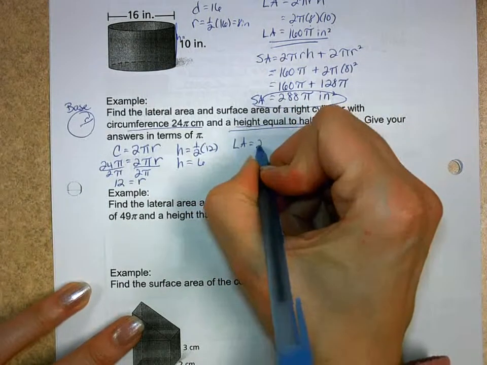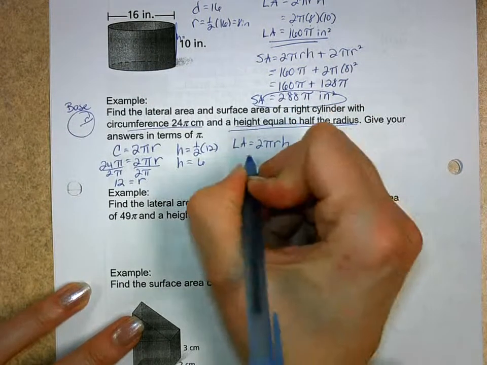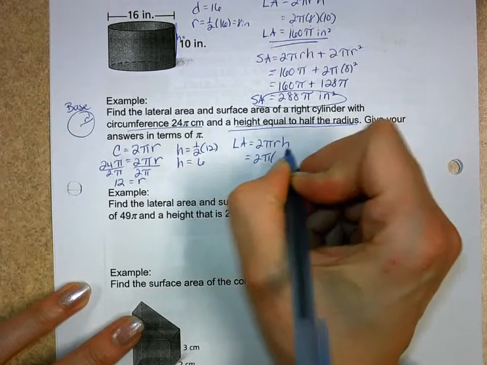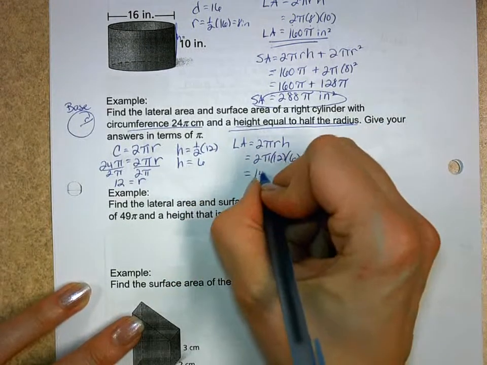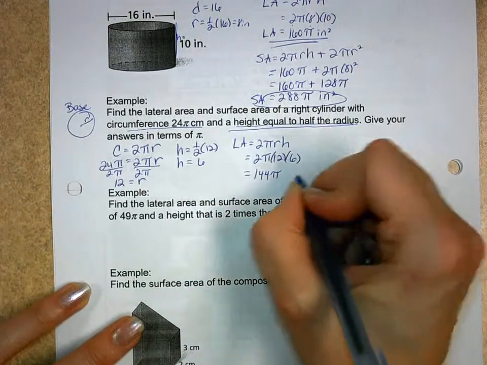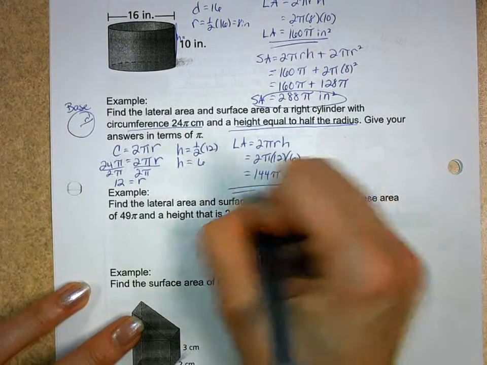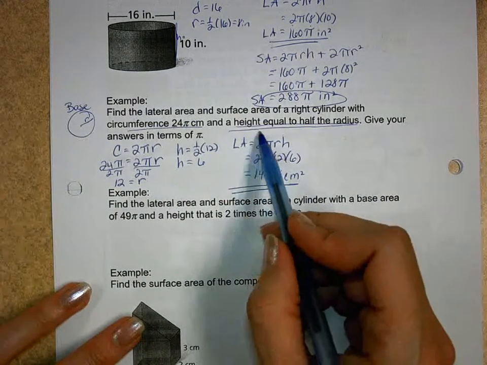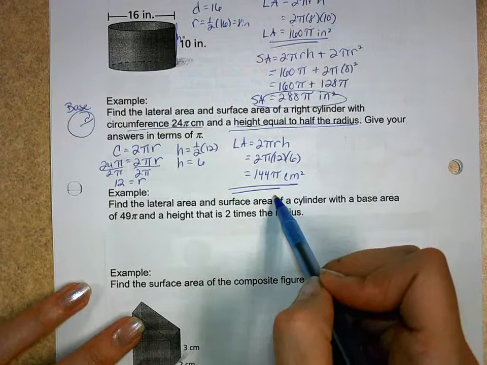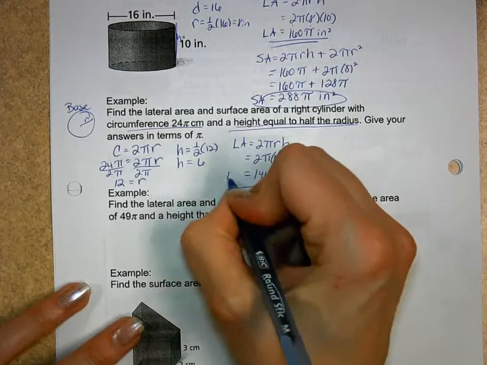Lateral area is 2 pi r times the height. So that's 2 pi times the radius of 12 times the height of 6. Gives me 144 pi square centimeters. Again, did I line all my stuff up? Just going straight down, friends. Isn't it amazing how pretty that looks?